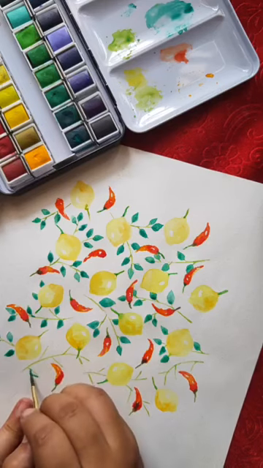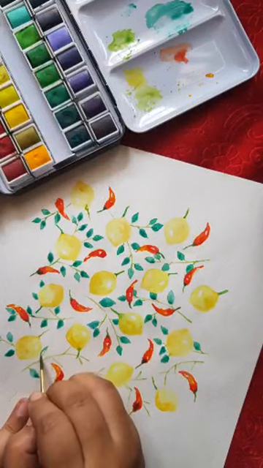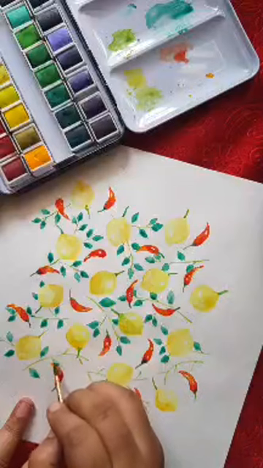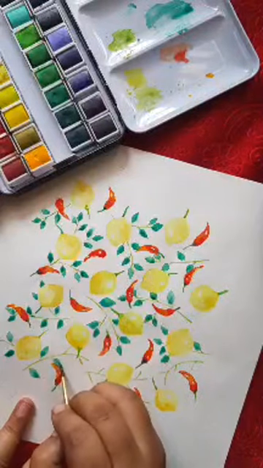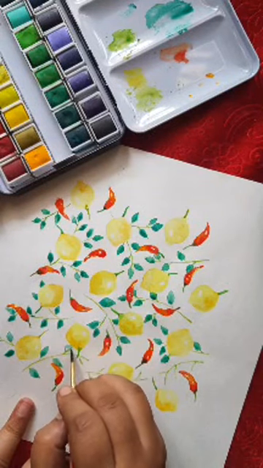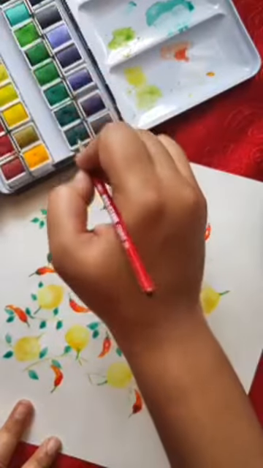But in the hurry to finish, just make sure you don't by mistake end up putting the leaf the wrong way. That's the only thing to worry about actually. Okay, and be careful of the ones that are under, as always.